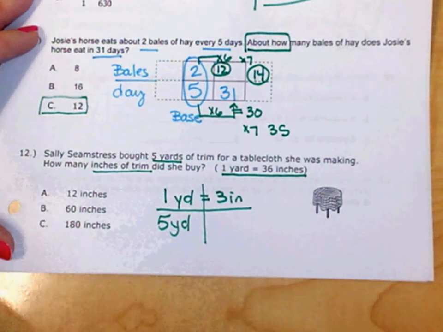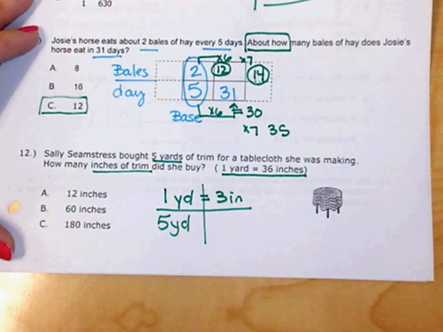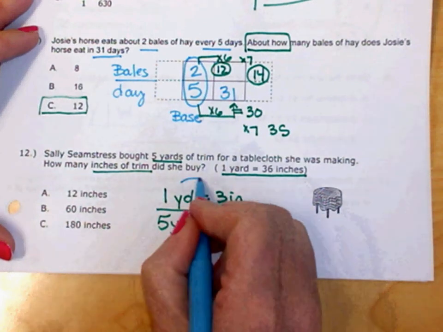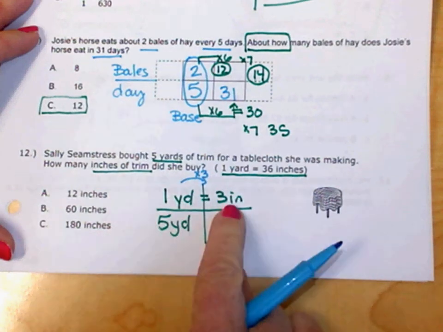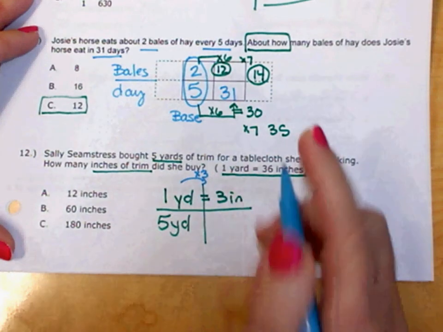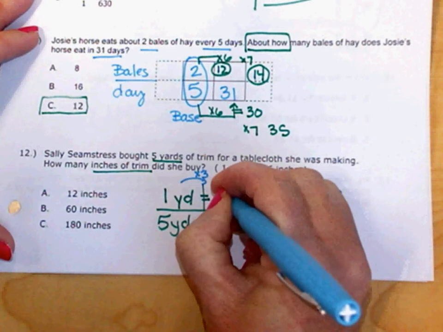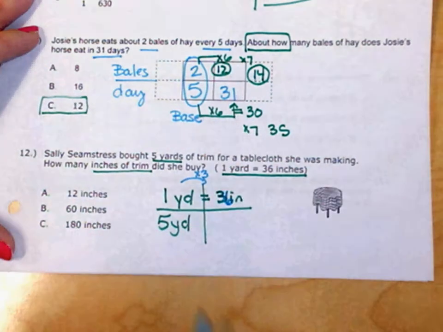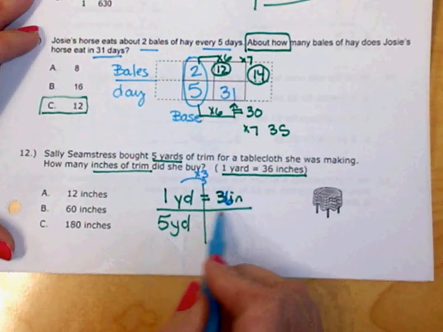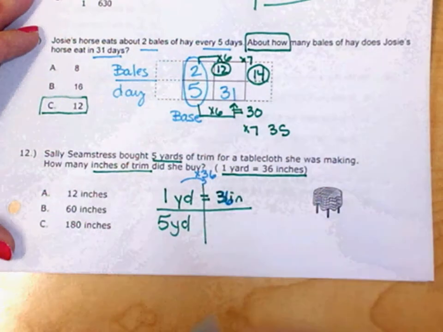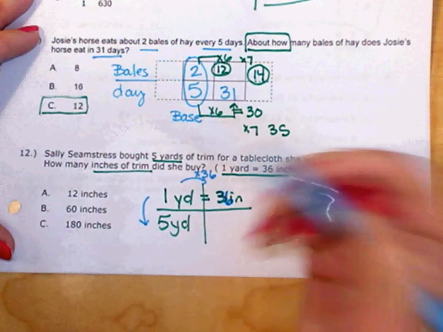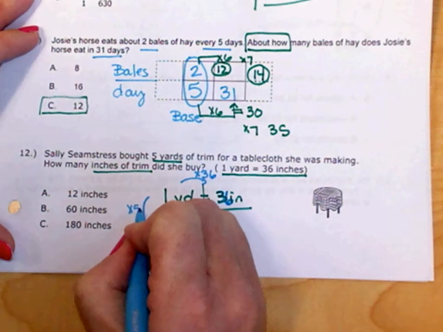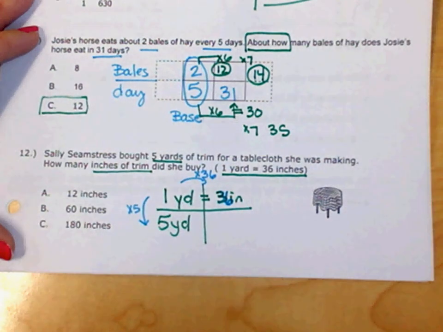Notice I did this table on purpose, this direction, because I can either look and say I'm going to multiply by 3 to go from yards to inches. And let's put in here a 36 instead of a 3 because I left out my 6. And we get 36 because right here I would have to multiply by 36. So I would multiply by 36. Or I can look and go down and say I can multiply by 5. So there's really 2 ways to look at this problem.